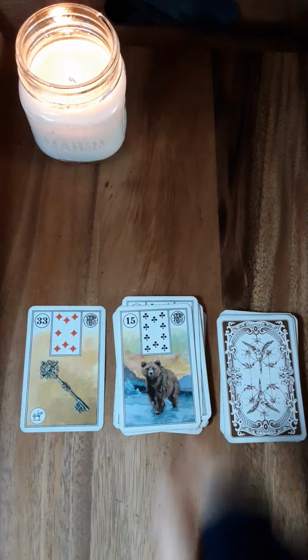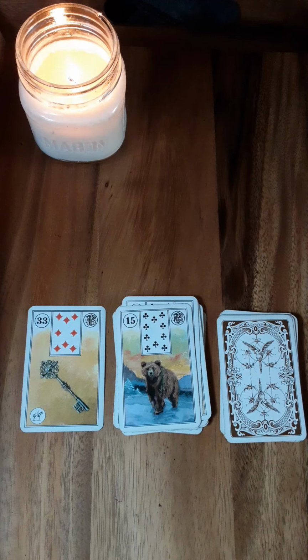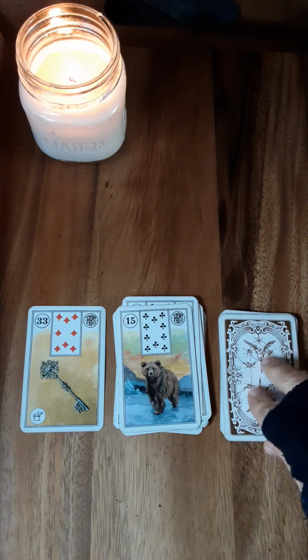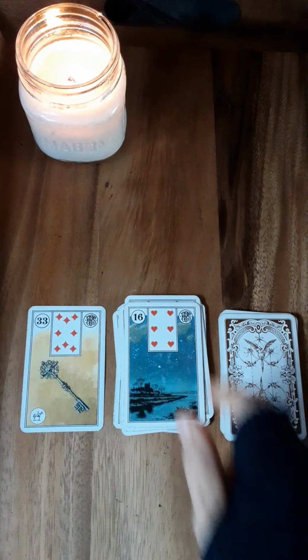The key with the bear, this is a good boss. This could represent financial success, or this is the door to prosperity. A good boss, financial success, or the door to prosperity.